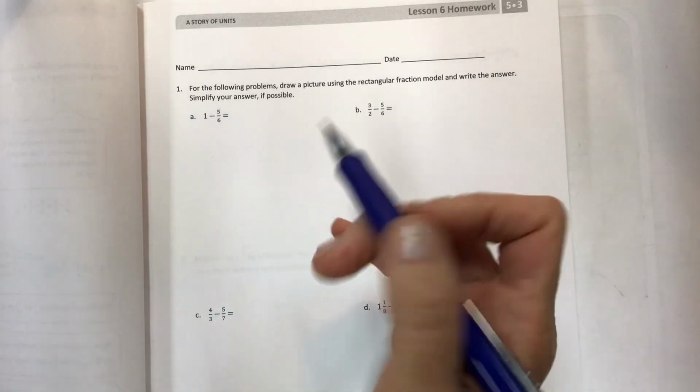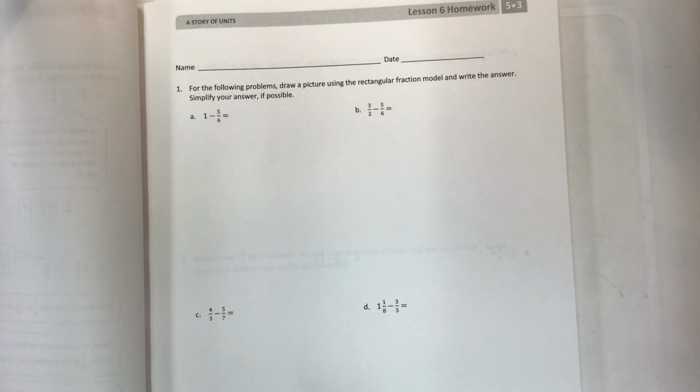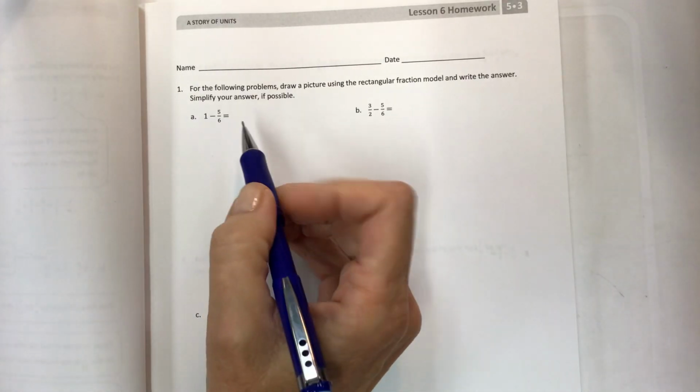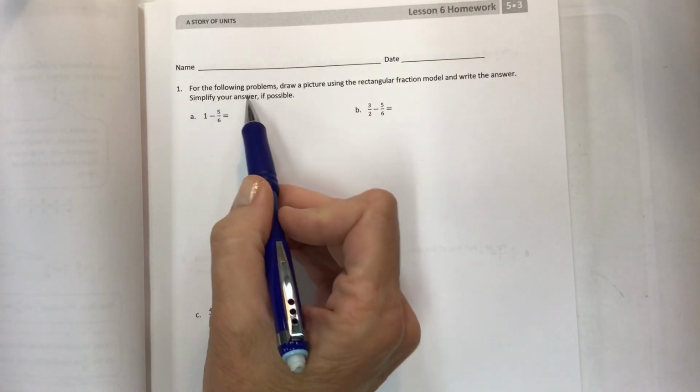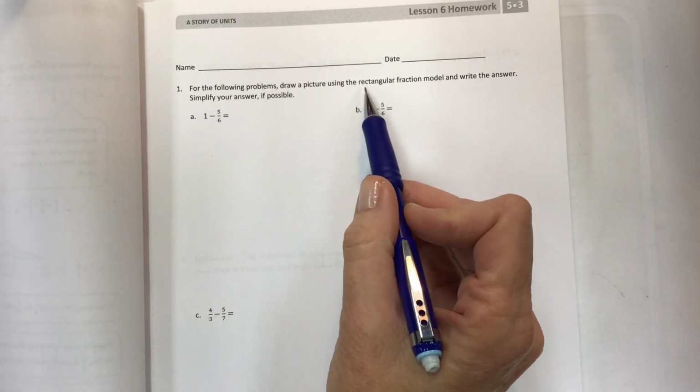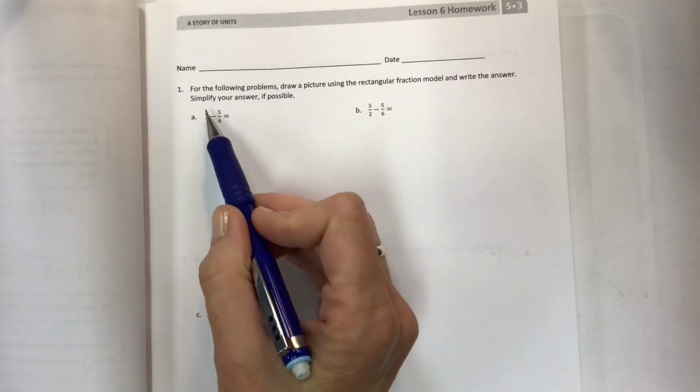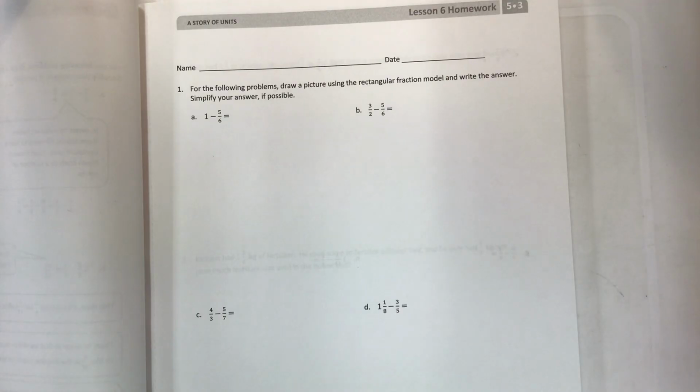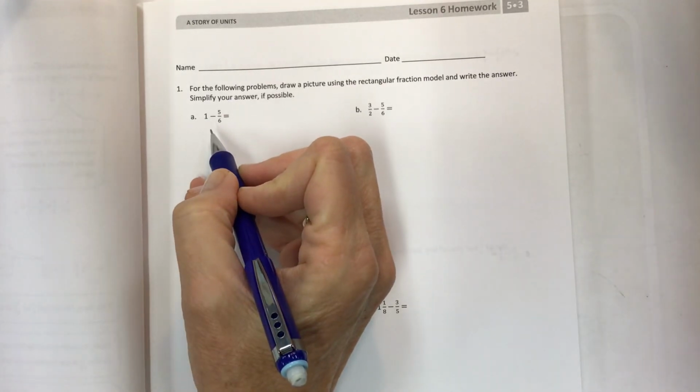And today I'm going to show you mostly just the Common Core way, because the way I used to do it was really tough, and it's so much easier if you use the Common Core way. So let's jump in and get started. For the following problems, draw a picture using the rectangular fraction model and write the answer. Simplify your answer if possible. So hopefully we won't have too much dividing to do, because I want to try to keep things simple right from the get-go. Okay, number 1.